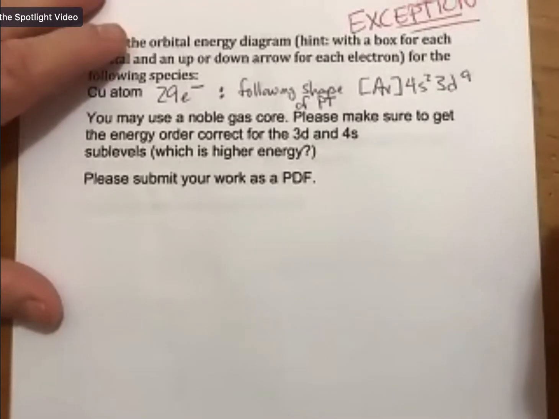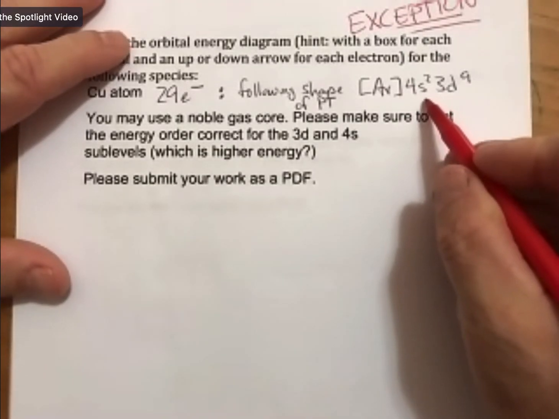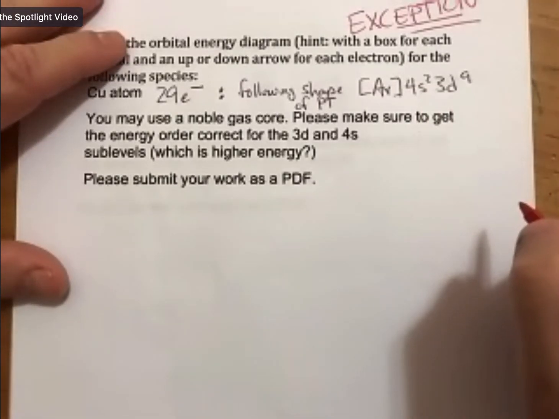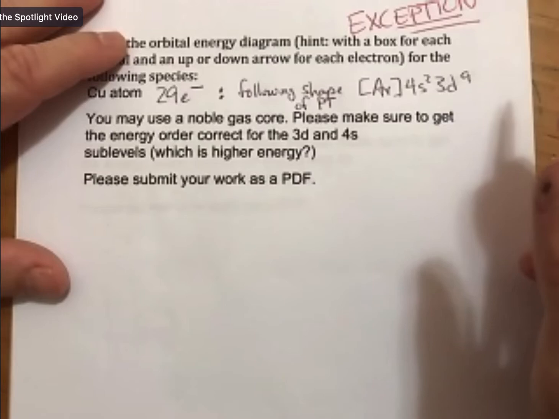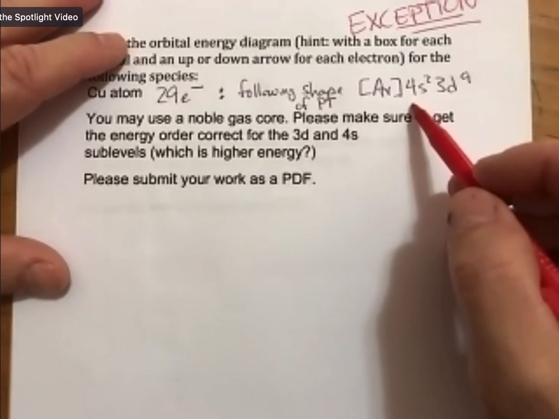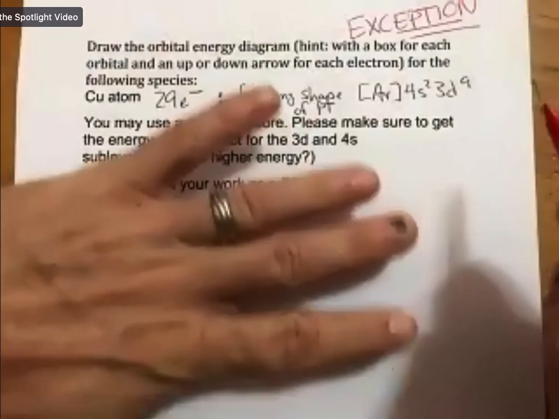Does anybody remember how the electron configuration changes because it is an exception, from the lecture outlines? Well, I'll point out there are 5 exceptions that you have to know.